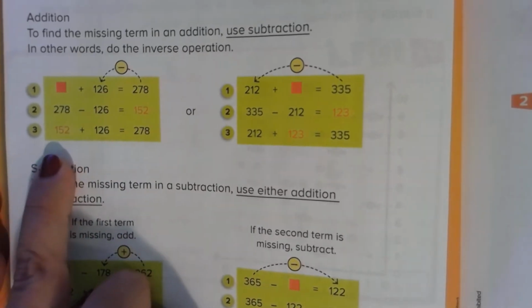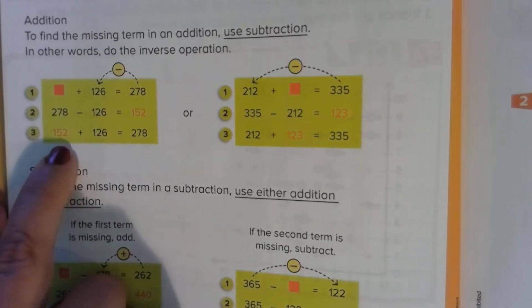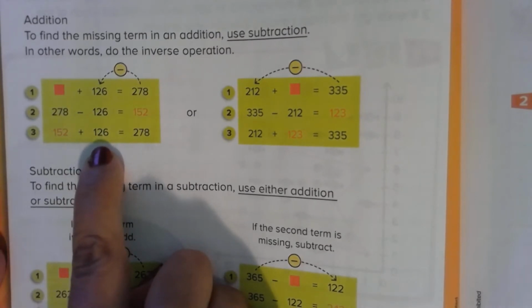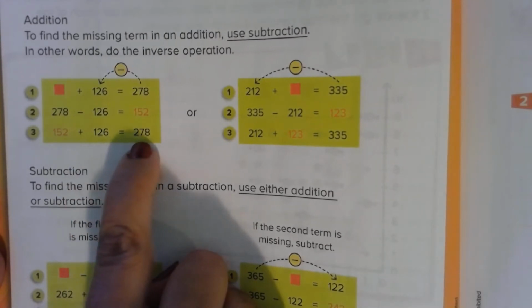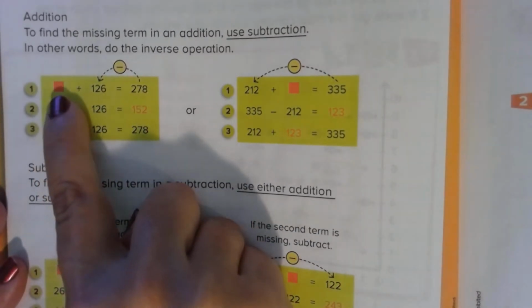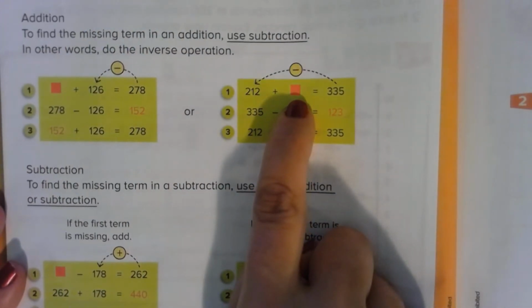So 152, we put it back in, and it would be 152 plus 126 equals 278.